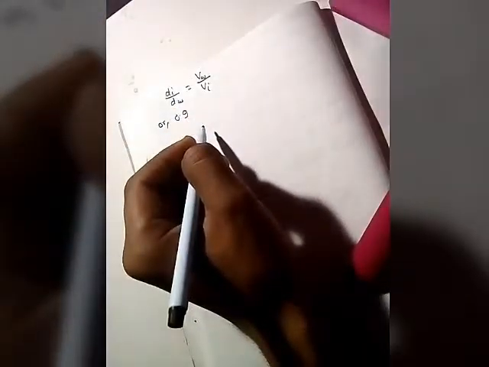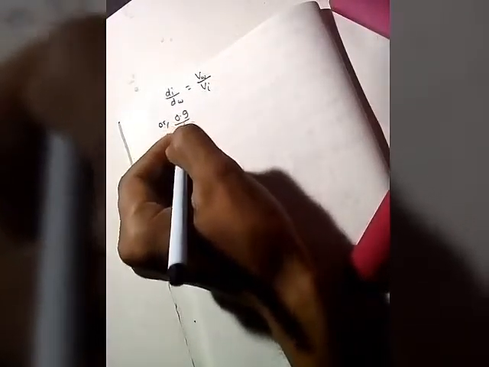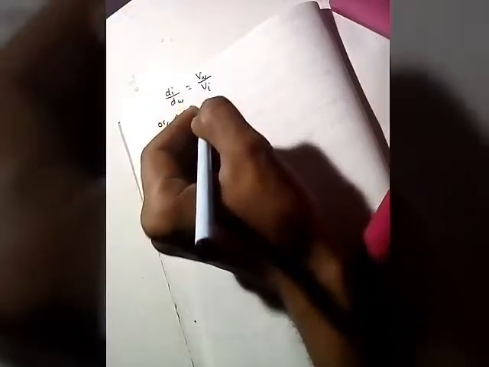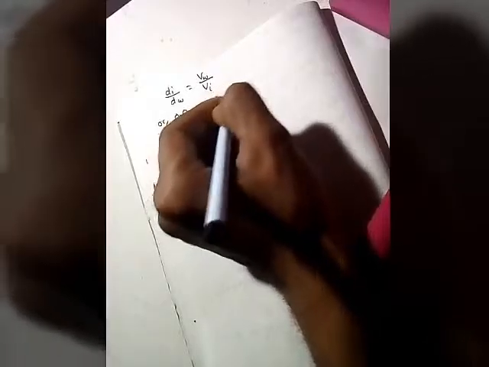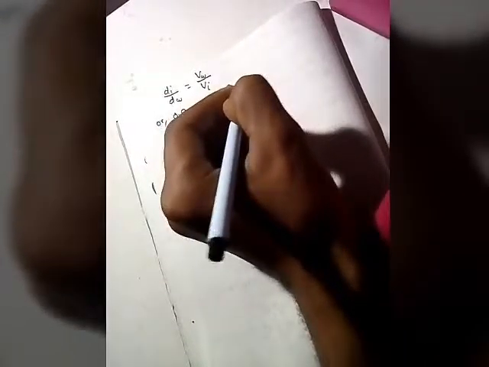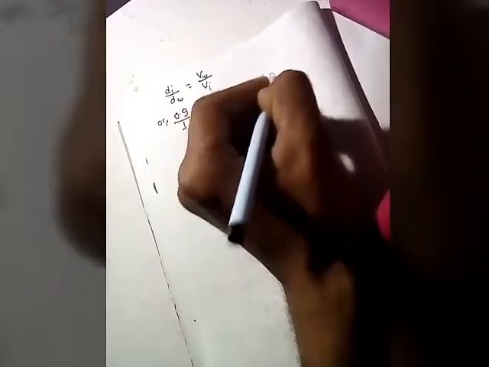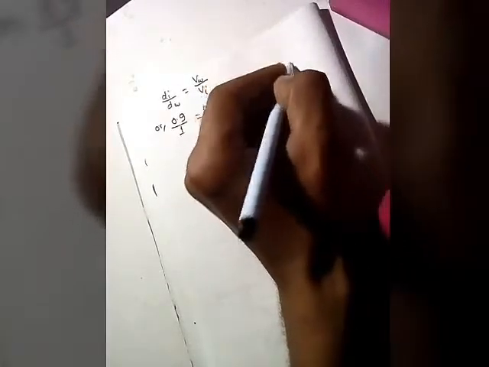So the density of ice is given, that is 0.9 gram per cm cube. Similarly the density of water is 1 gram per cm cube. Now in place of vw divided by vi, I can write part of ice inside water.